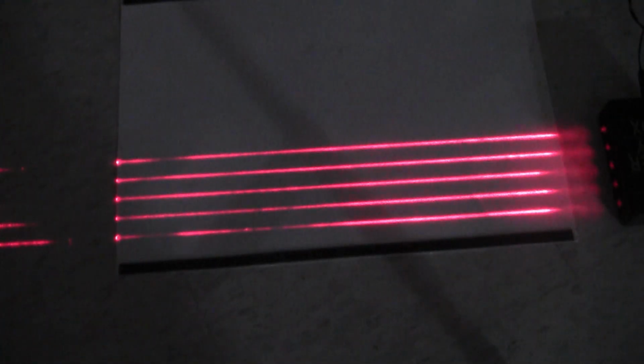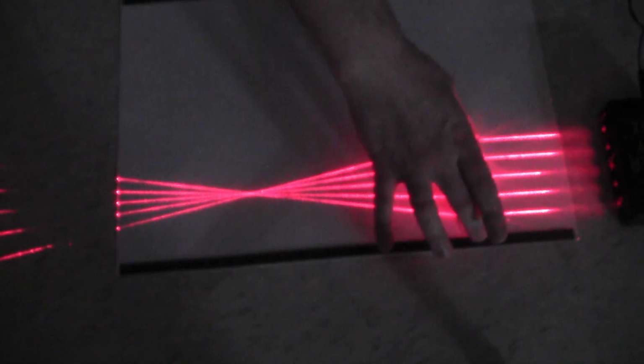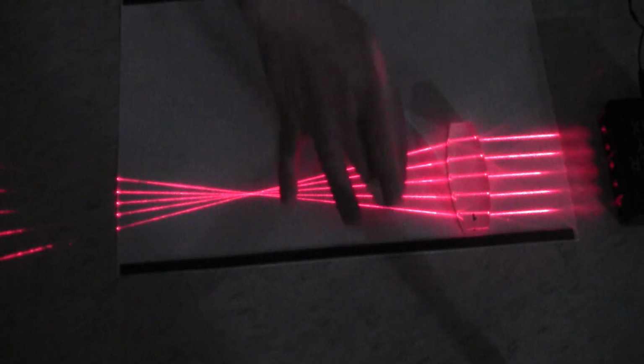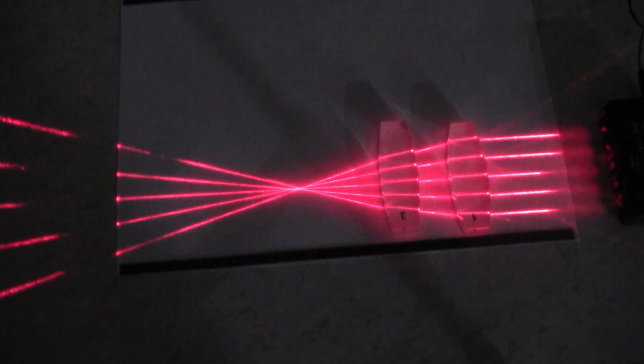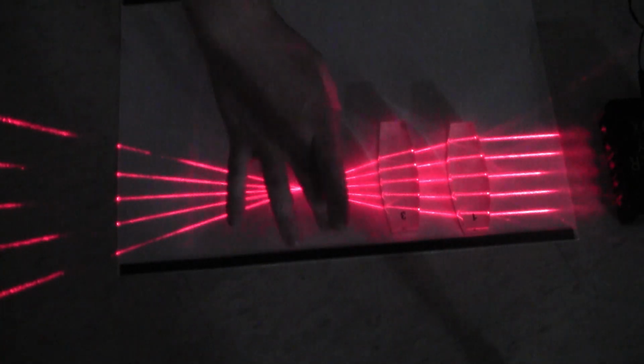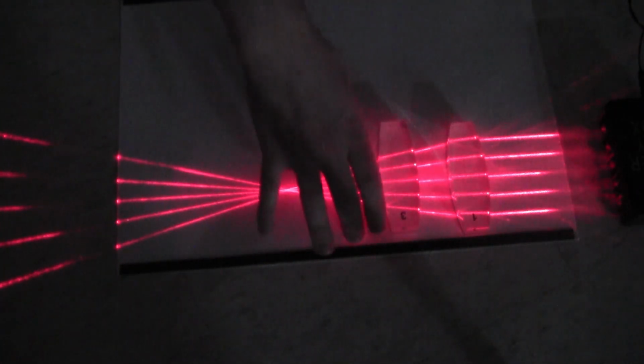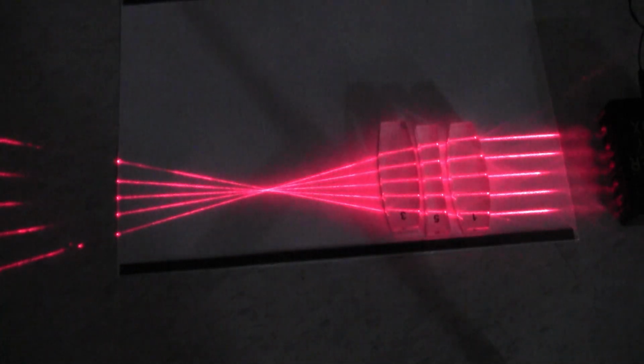And if we wanted to make a system of more than one of these, we could put them together. So we have our converging lens. We could put another converging lens in there. It changes the light path a little bit. And then we could even put a diverging lens, or we could put that in here.